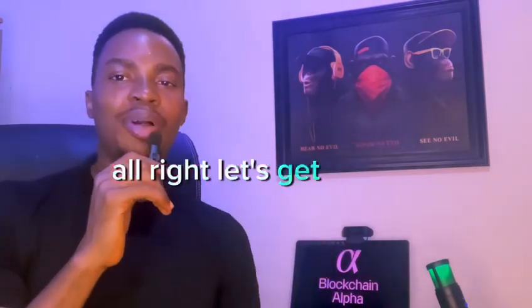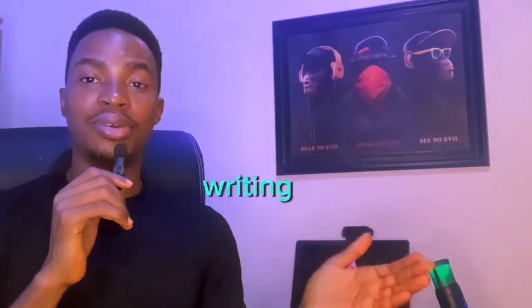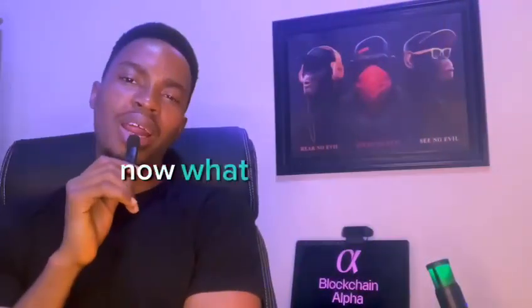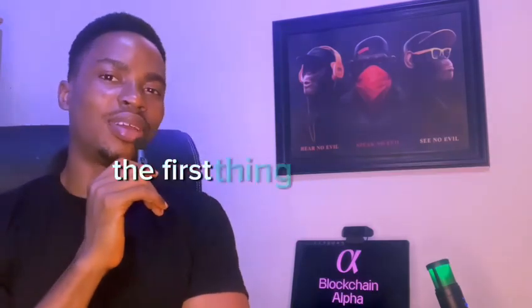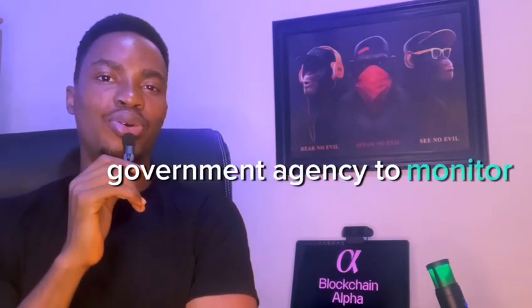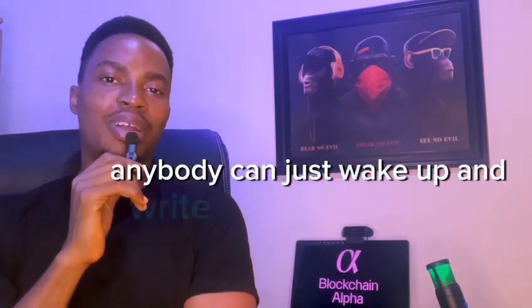All right, let's get back to smart contracts. Smart contracts are on-chain implementations of this thing. Rather than lawyers drafting agreements and writing contracts, developers are the ones who build smart contracts. And what are the cool things about smart contracts? The first thing is the bypassing of authorities. There is no central bank or any government agency to monitor your movements or tell you what to do, what not to do. Anybody can just wake up and write smart contracts without practically any surveillance.